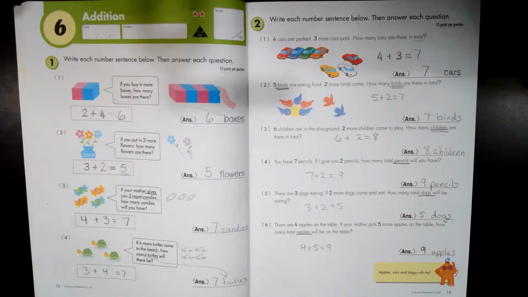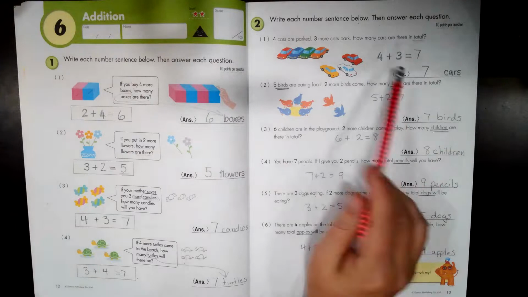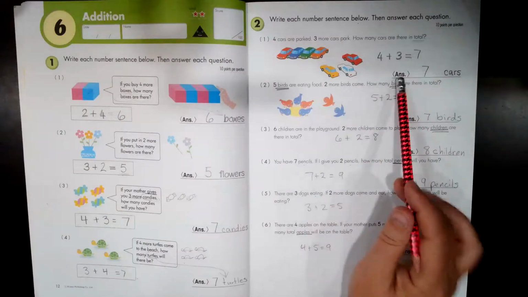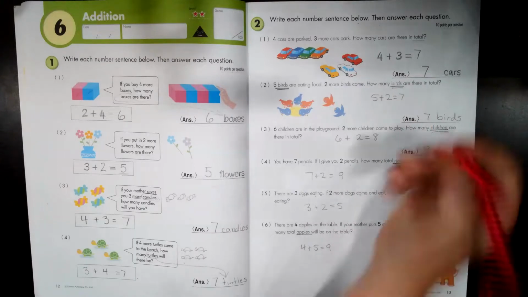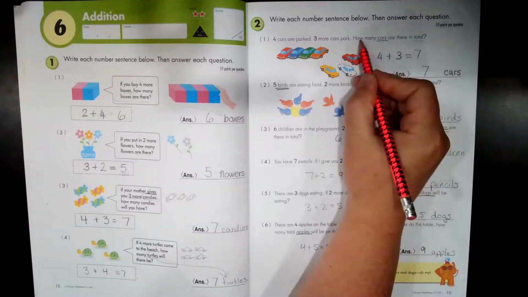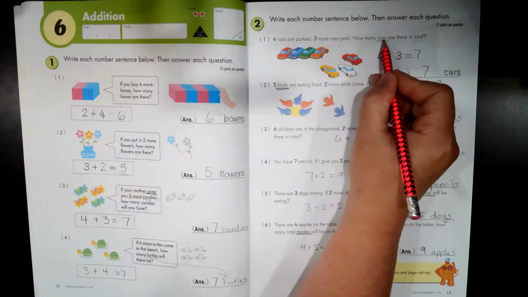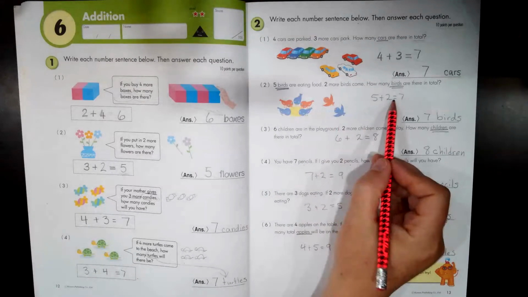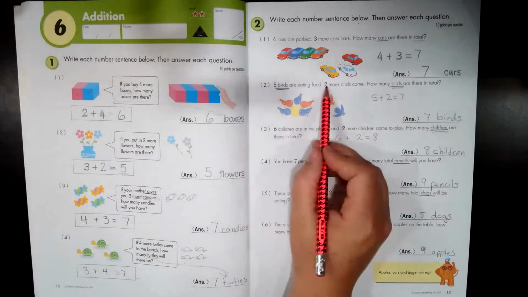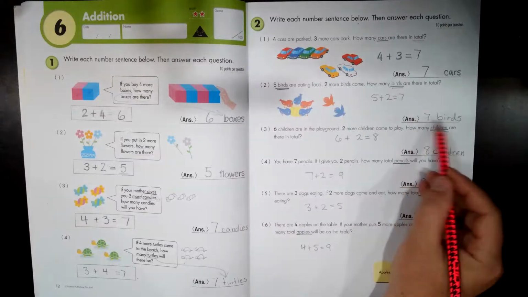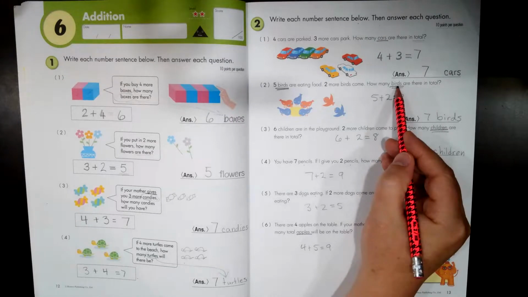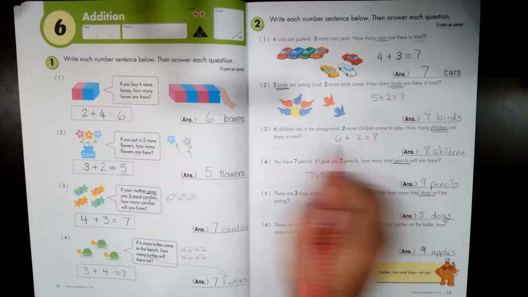Okay, it's time to check your work. So if you forgot to pause your video, pause it and finish it. Let's check the work. So here we have our number sentence, 4 plus 3 equals 7, and our answer, 7 cars. Where did we get that word cars from? Right here in the question. How many cars? Okay, number 2. 5 plus 2 equals 7. 5 and 2. Our answer, 7 birds. How do we know it was birds? How many birds? It's in the question.